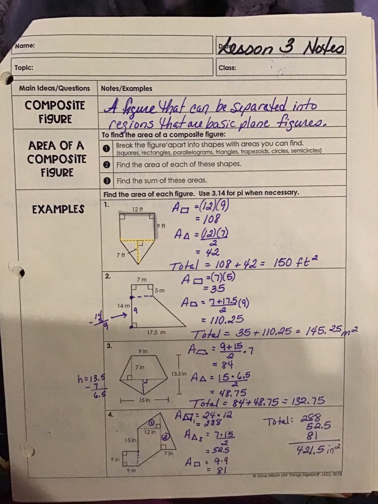Number 2, you should notice we have a rectangle up here. Now there's multiple ways that we can cut this up. I decided to do this rectangle and this trapezoid. Now you may have wanted to cut it this way and you would have a rectangle and then a triangle. That's totally up to you. I saw the rectangle and the trapezoid first, so I'm going to go with the rectangle and the trapezoid.